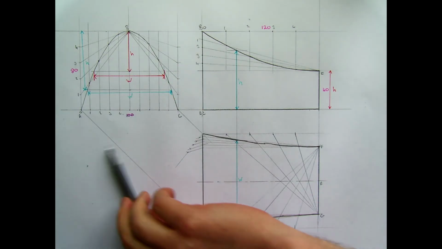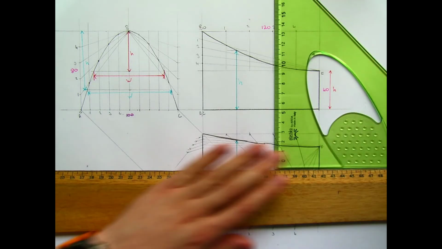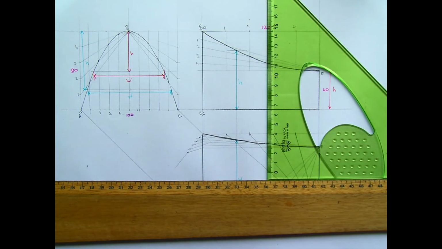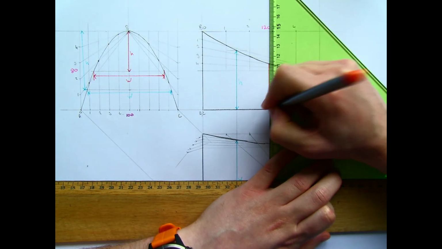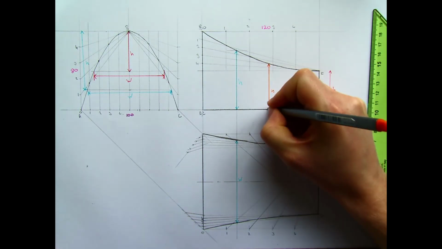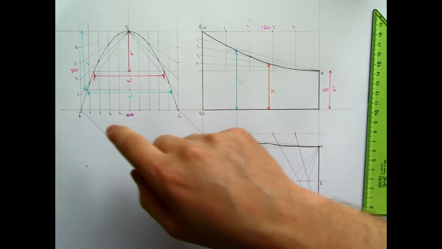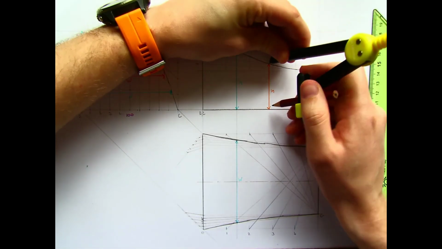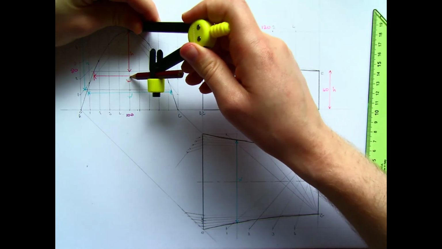If I was to take another random height here, so just taking a random height here, and I'll transfer this height across. So random height here, finding that height in this view. So measuring from the top down, from here top down, finding that height.